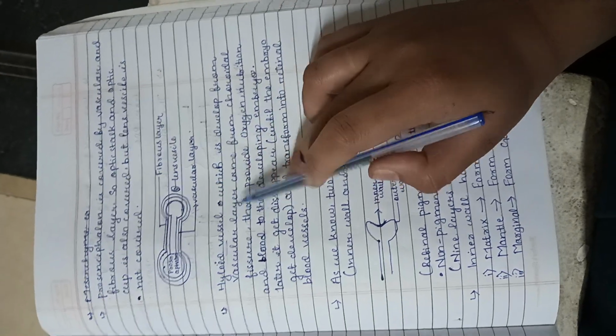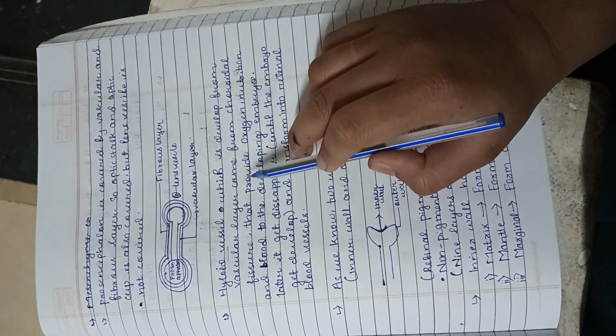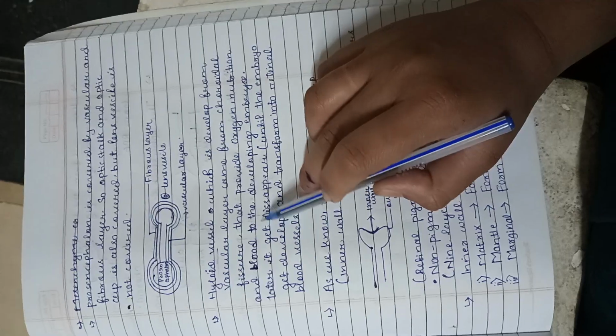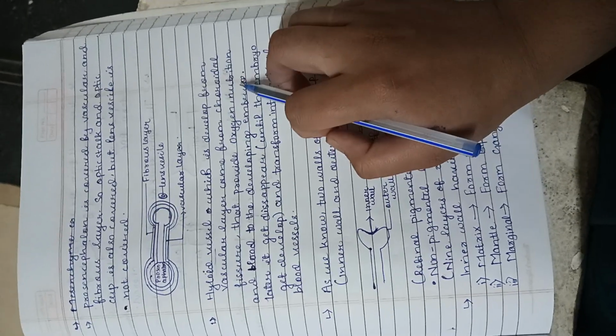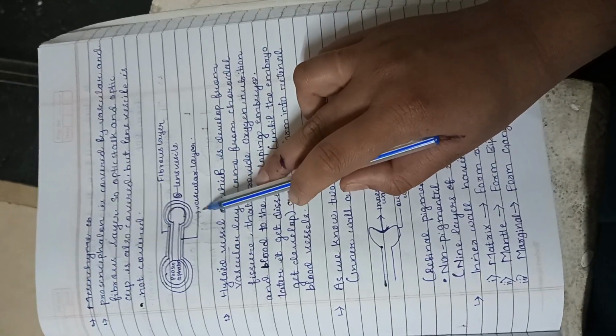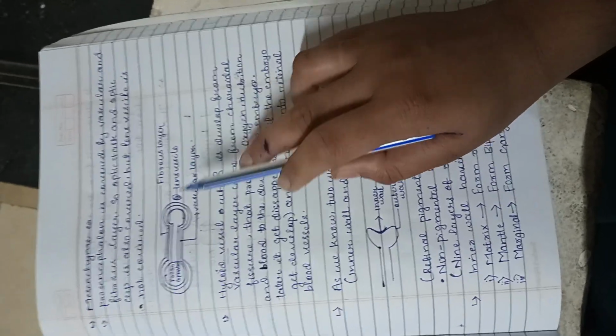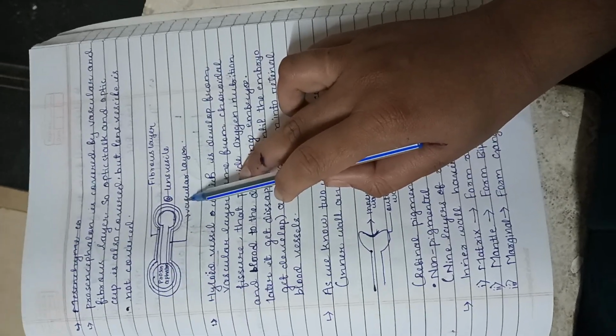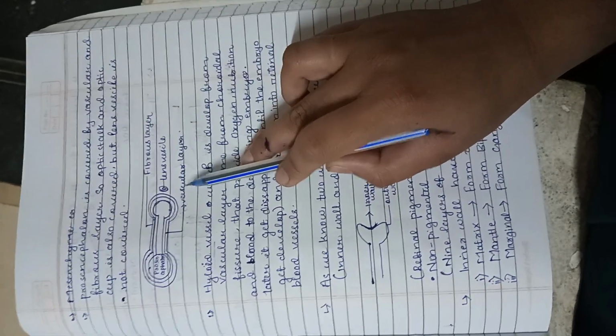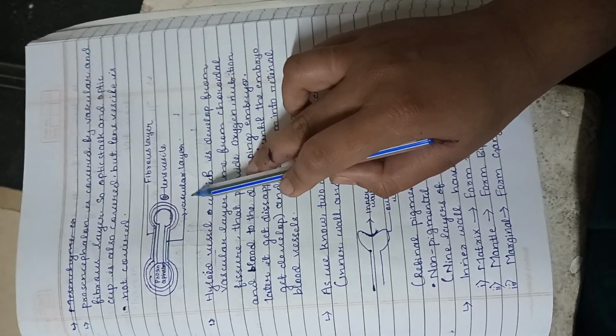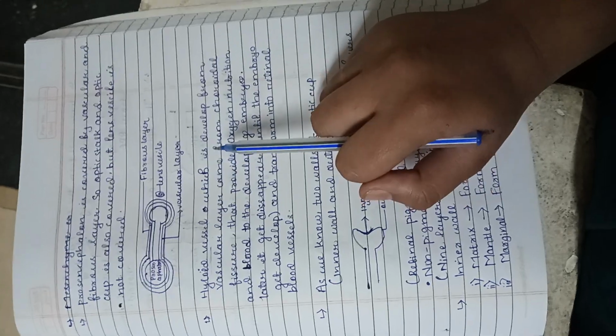Then this provides oxygen, nutrition and blood to the developing embryo. It provides oxygen and blood to the developing embryo, but it is not permanent. It disappears or transforms into retinal blood vessel. It is present until the embryo gets developed.